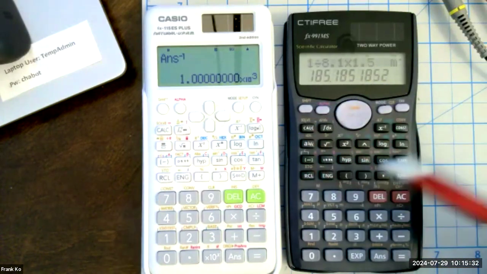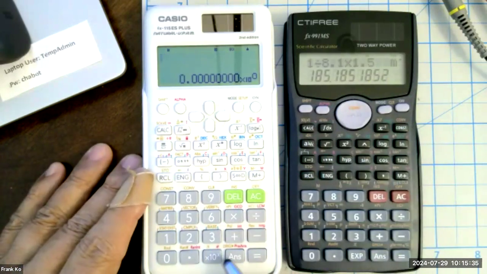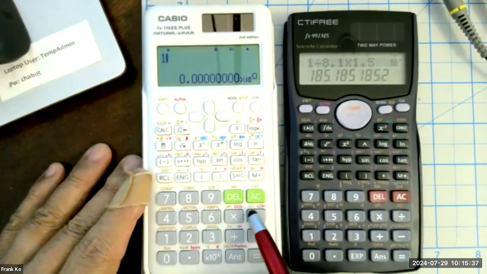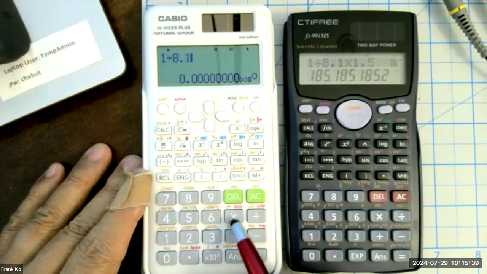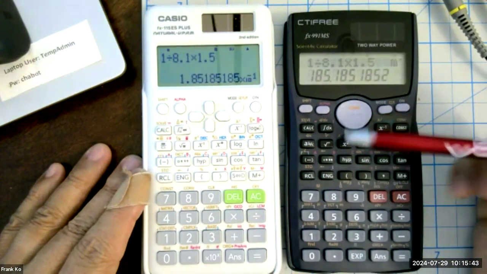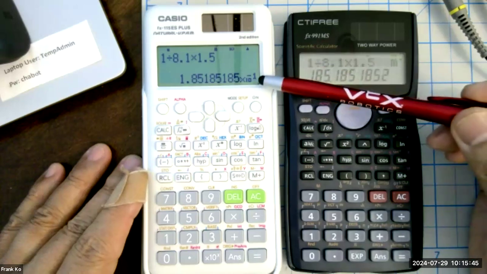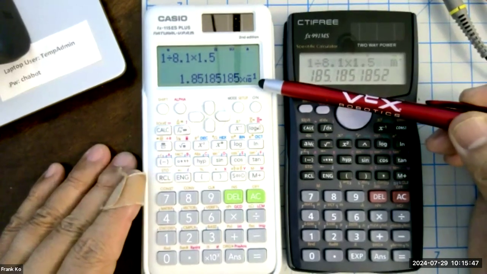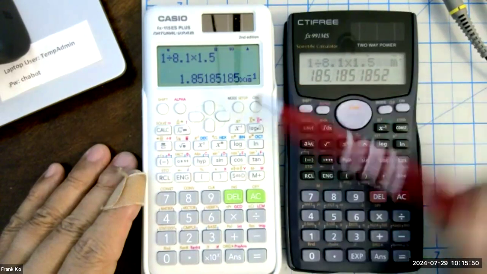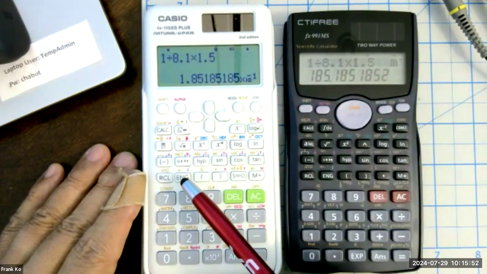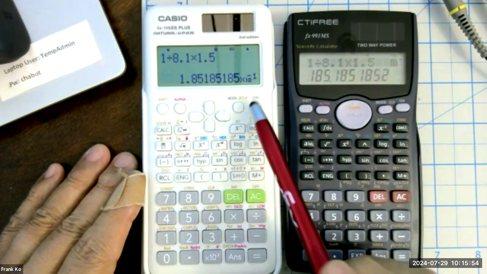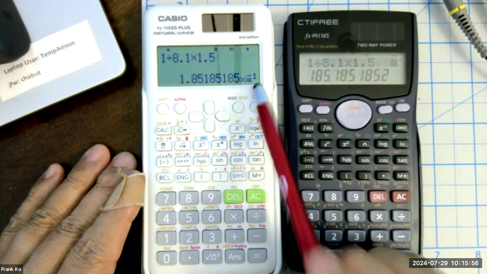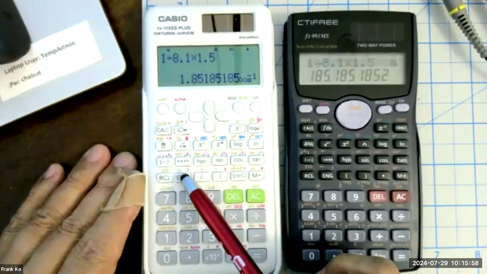And this is just as easy to do on this calculator as well. So I'm simply going to take 1 divided by 8.1 times 1.5 equals. And interestingly, this one shows up in scientific notation. I can convert this into engineering notation very easily by touching the engineering button. And it'll change this 10 power negative 1, which is useless to us, to some multiple of 3.